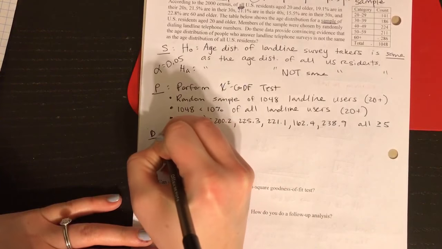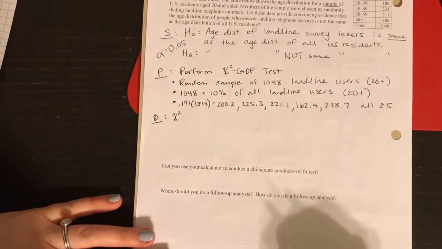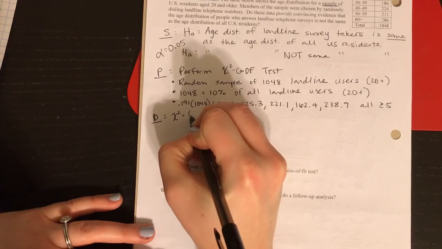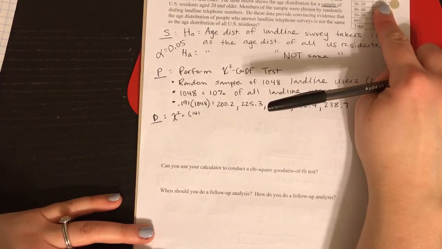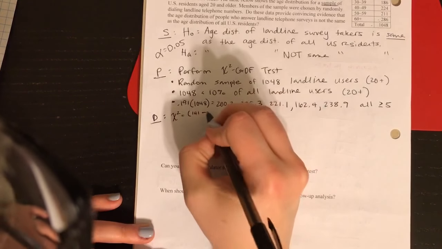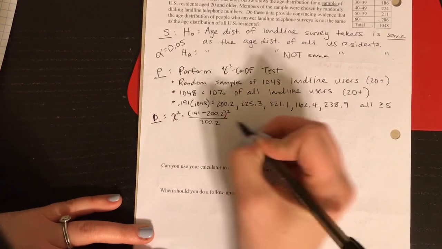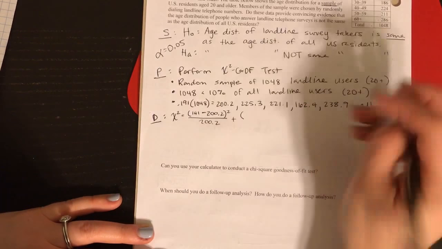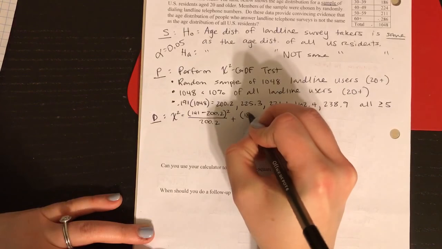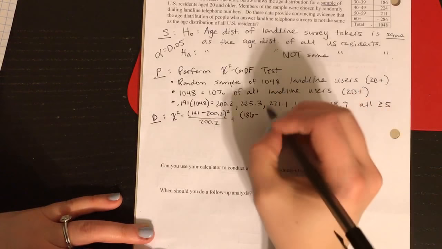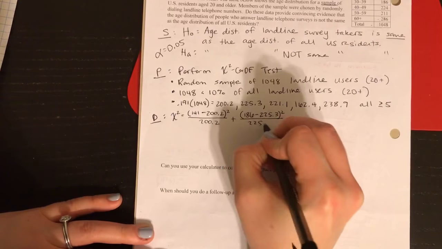Now for the do step, again, I am not going to take the time to write all of that out, but it's the observed. So for the 20s, we had a sample of 141 people minus the expected 202. Square that over 202. I'm going to show one more. So for the 30s, we observed 186. We were expecting 225.3. Square it, divide by expected.